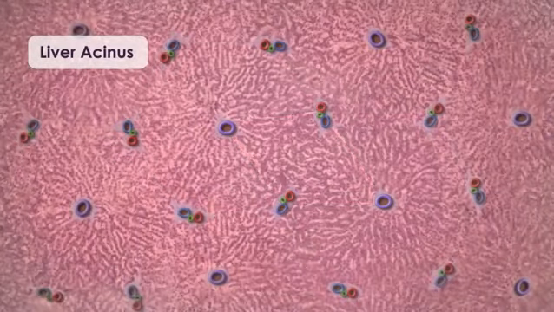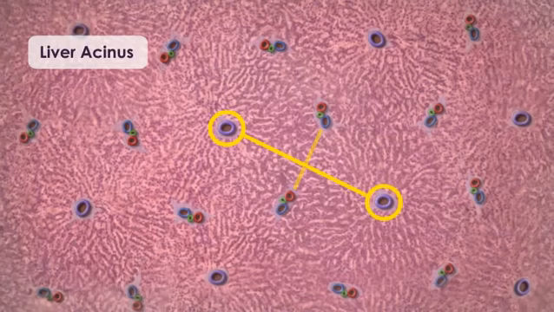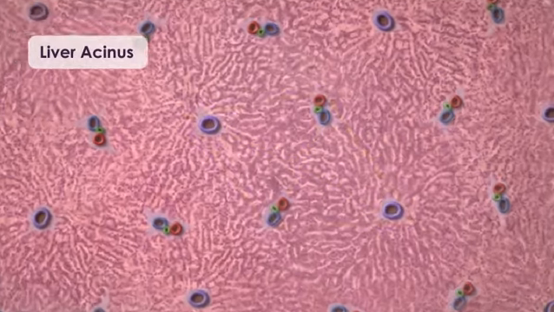To identify the acinus, find 2 adjacent portal triads. This makes the short axis. Next, find the closest central vein on either side of the triads. This is the long axis. The resulting shape is a diamond or oval.